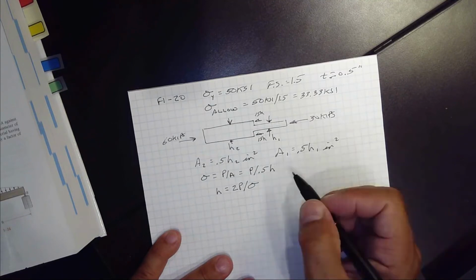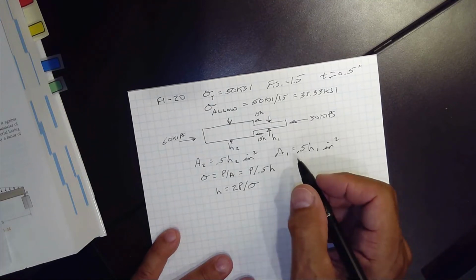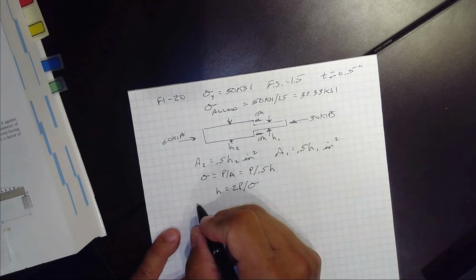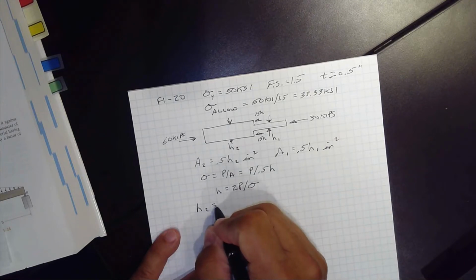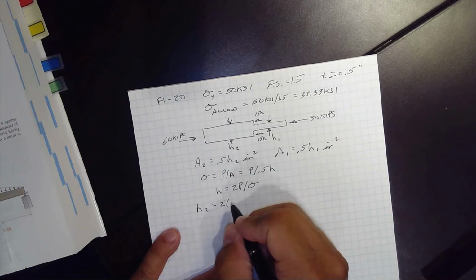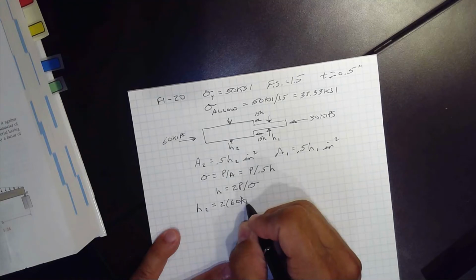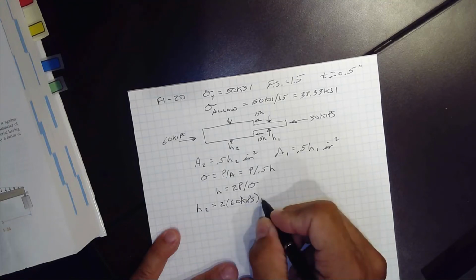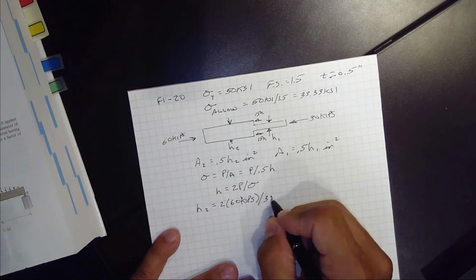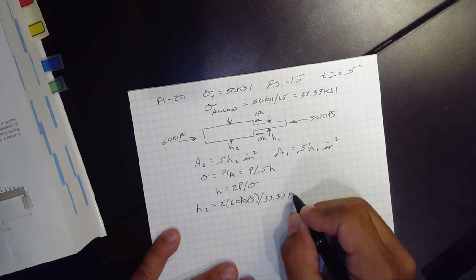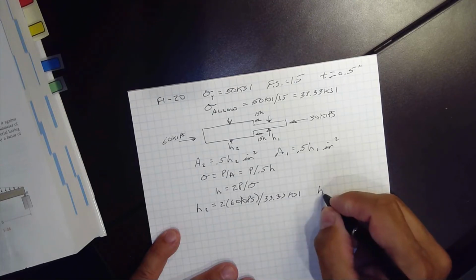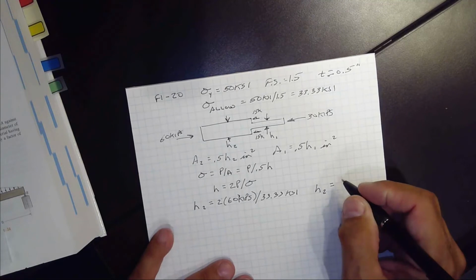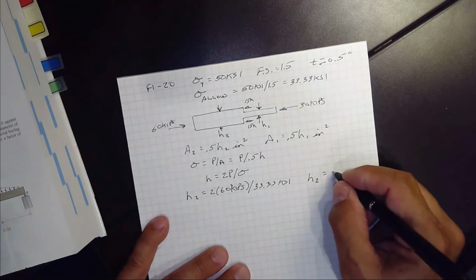Yeah, that's right. Okay, so now we can say that H2 is going to be equal to 2 times 60 kips divided by 33.33 ksi, and so H2 has to be equal to 3.6 inches.